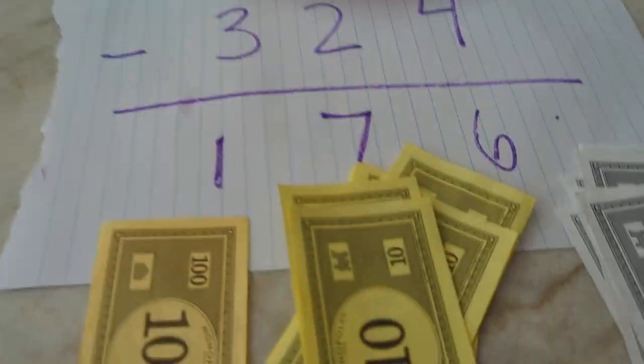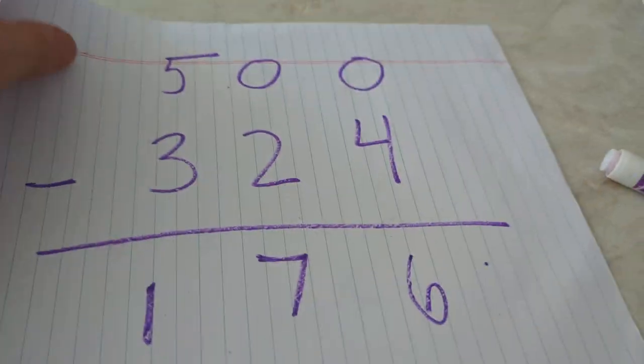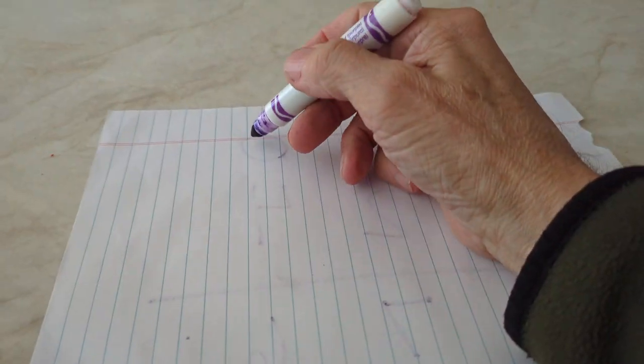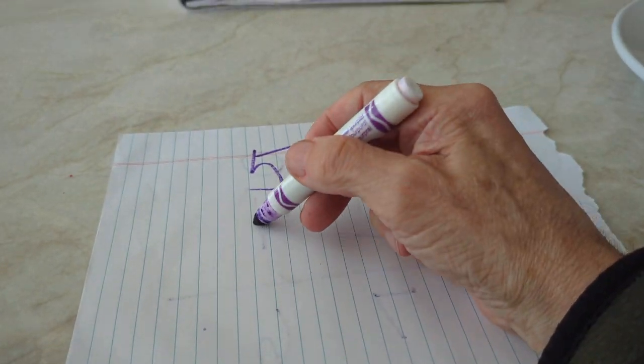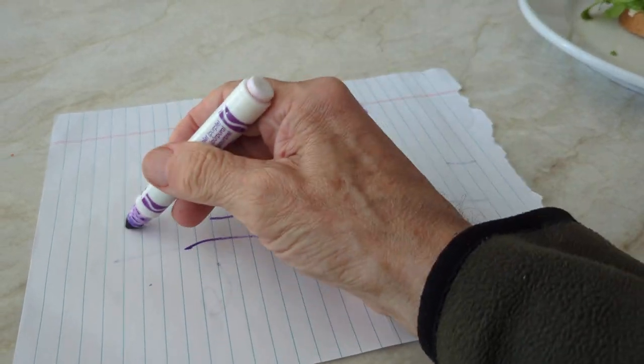Now I'm going to show you how you do this without the money part. This is the way you get taught in school how to do it. You take the $500. Well, in this case, it doesn't even have to be dollars. And you're going to subtract 324. You put the minus sign.